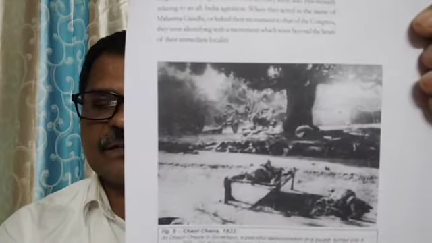Here a picture is given. This picture may be given in the board exam question paper, and they will ask which incident it belongs to. This picture belongs to the Chauri Chaura incident of 1922, where the non-cooperation movement turned violent. Where is Chauri Chaura? In Gorakhpur in Uttar Pradesh.